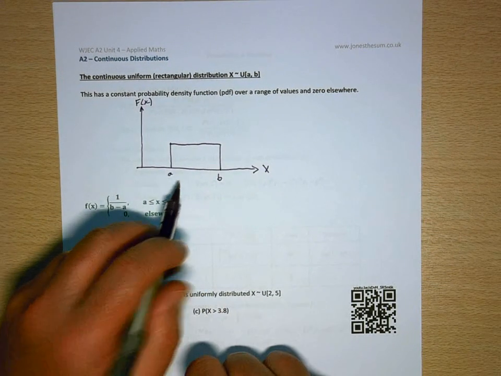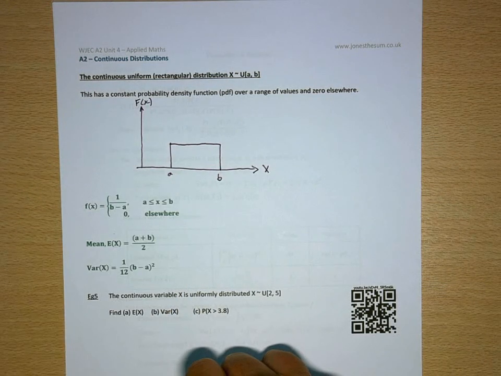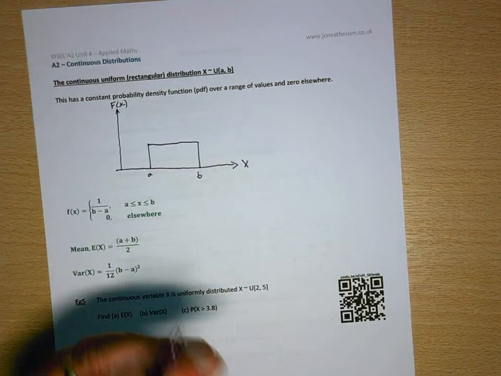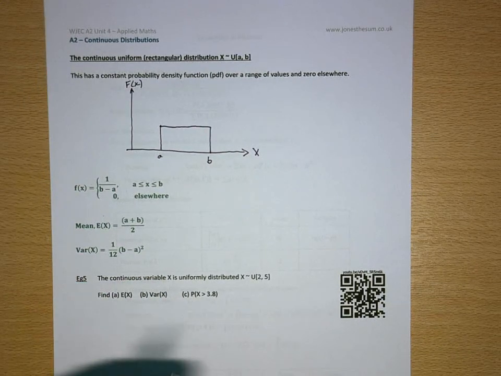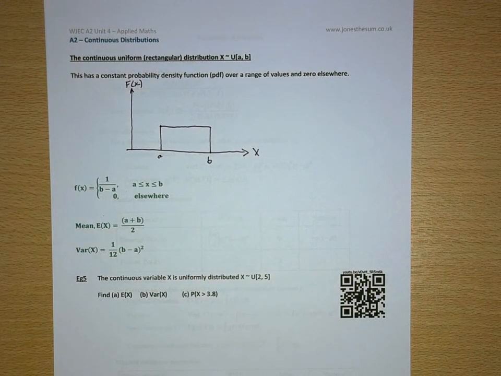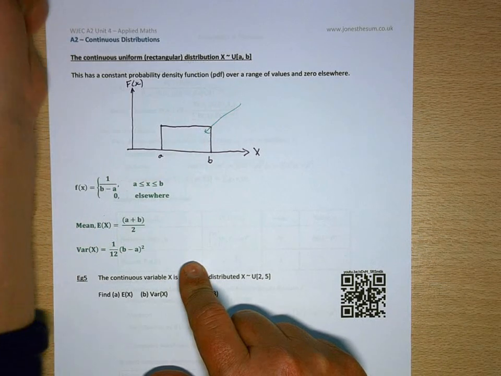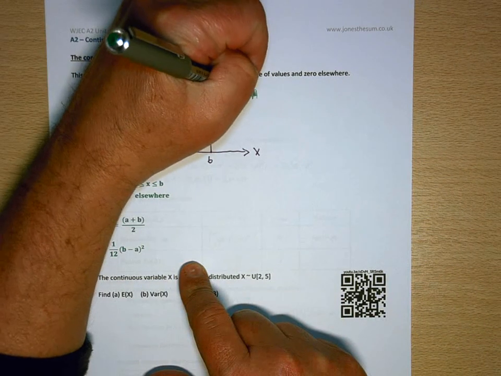So what that means is that the total area of that rectangle is going to be 1, because as we've learned from right the way back to key stage 3, when we first meet probability, we know that the total combined probability is 1. So this rectangle must have an area of unity of 1.